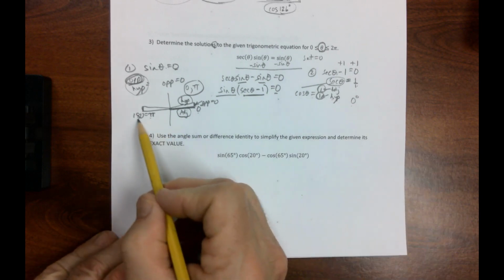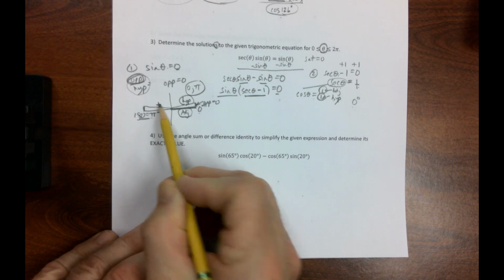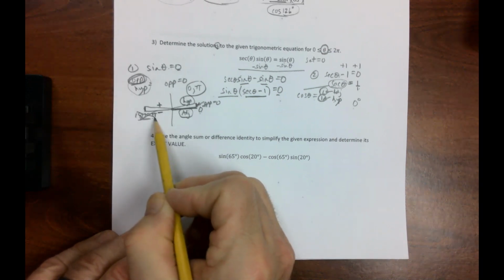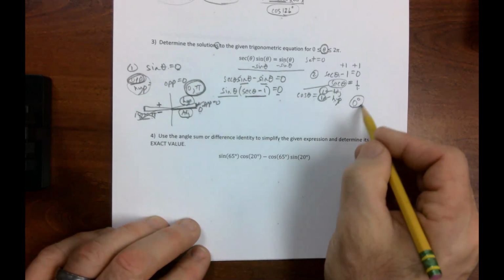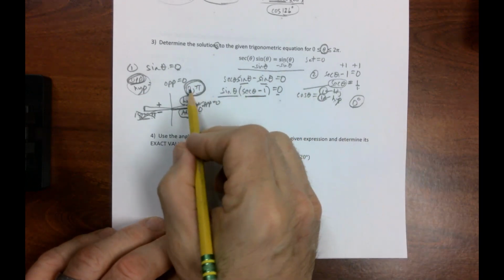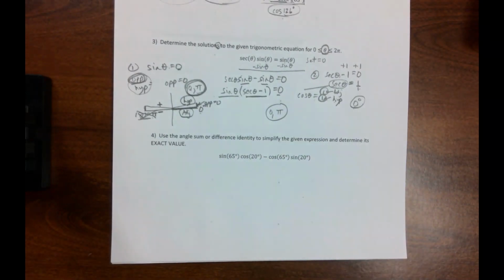How come it's not 180? Because this is a negative and this is a positive, so that would not be another answer. But we got 0 and pi for this, we got 0 for this. So seeing we saw that answer come up again, these are our only answers, 0 and pi. Got to think way through that.